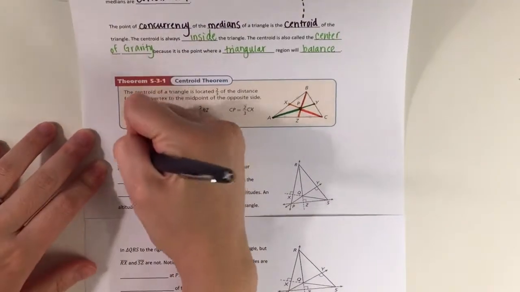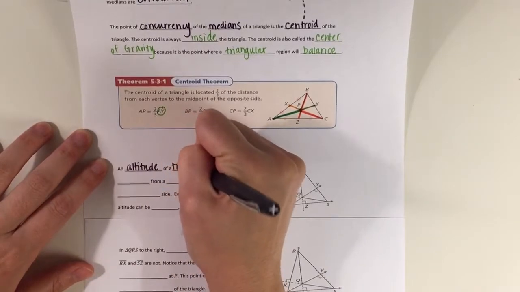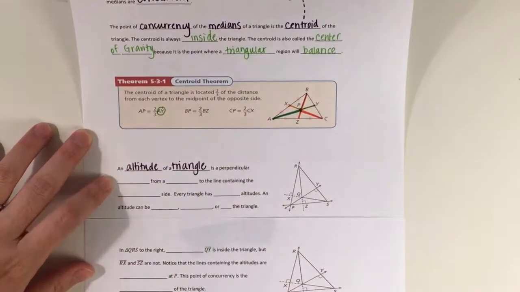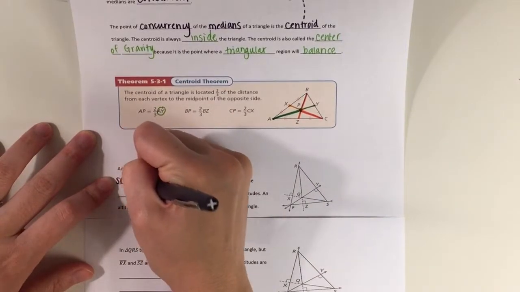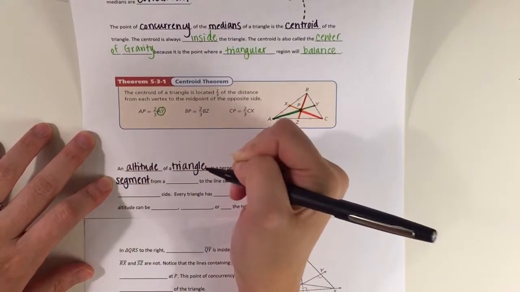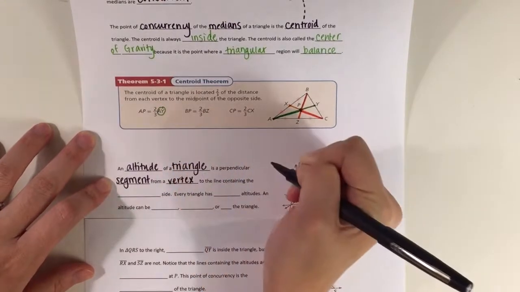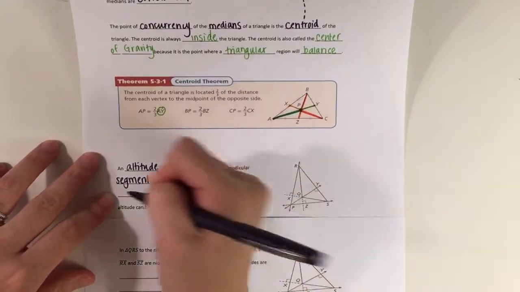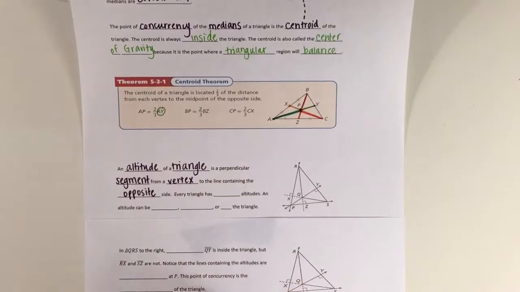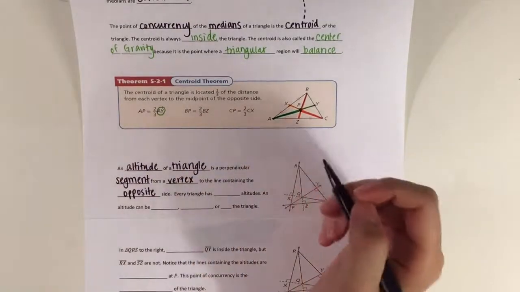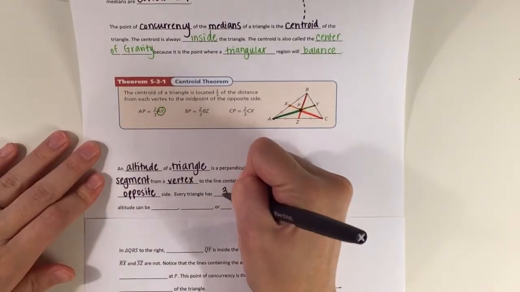An altitude of a triangle is a perpendicular segment from a vertex to the line containing the opposite side. And I'll explain that in a minute with a picture. Every triangle has 3 altitudes.